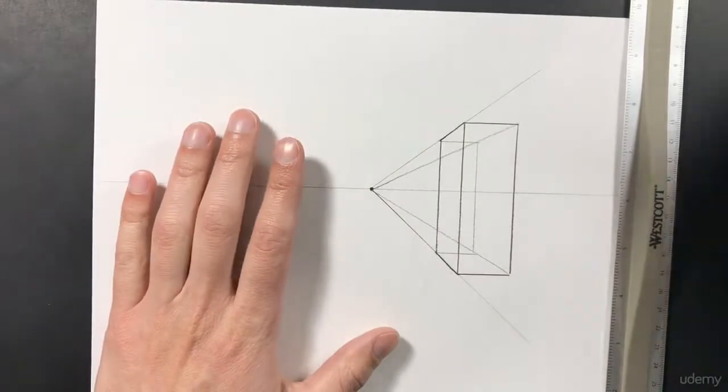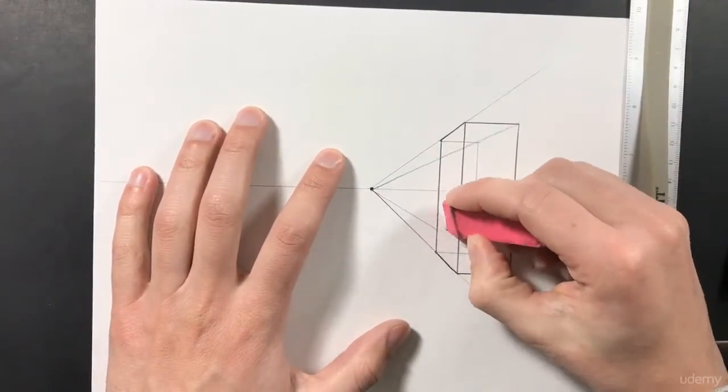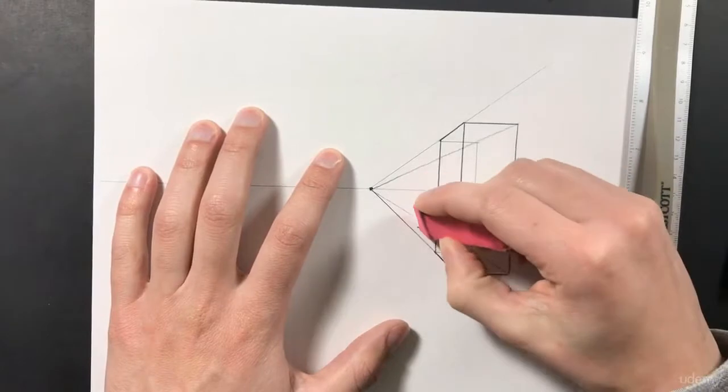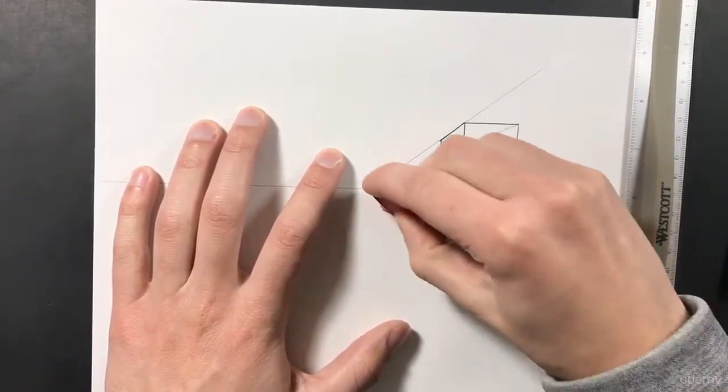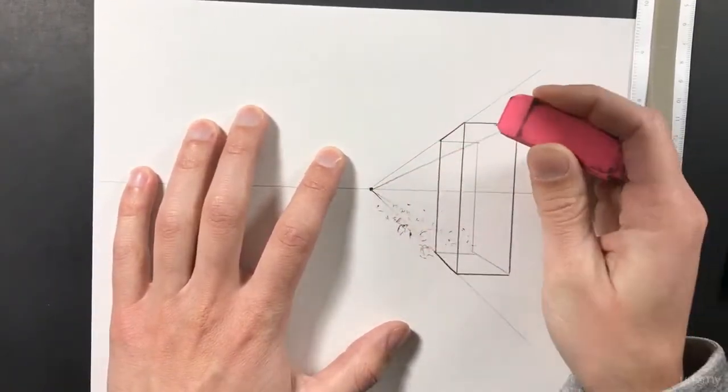Now what you want to do is erase away these vanishing point lines because these don't really appear in real life. We're just using those as a guide.